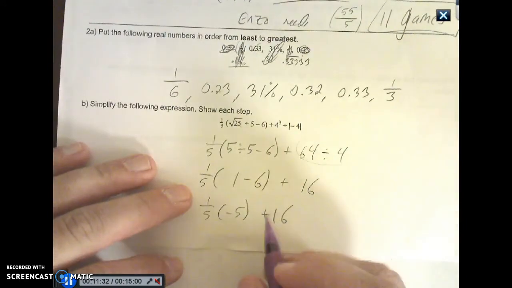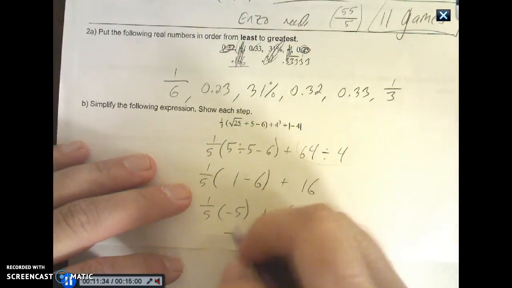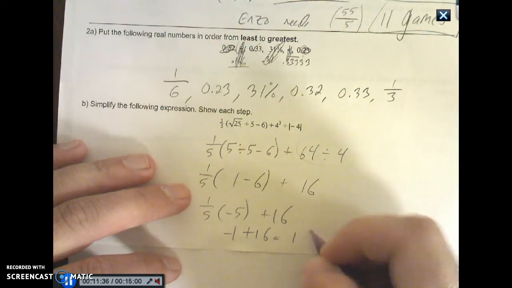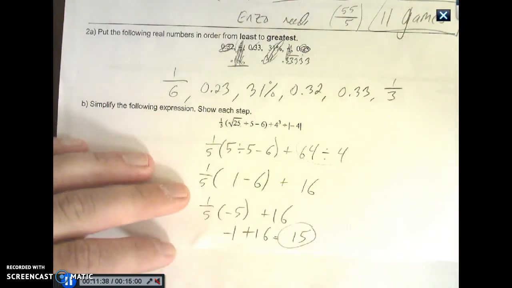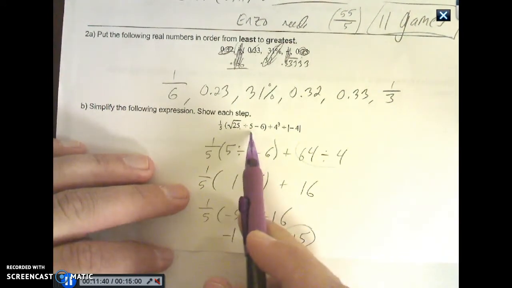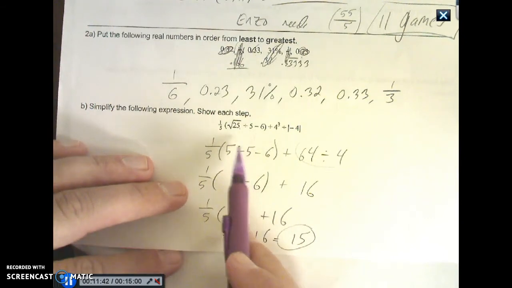1/5 times -5, you can use a calculator, feel free to. It's basically -5 divided by 5, -1. Boom. Always double check yourself too. I know it says show each step. I want to see your work, but you have a calculator. Check yourself then as well.